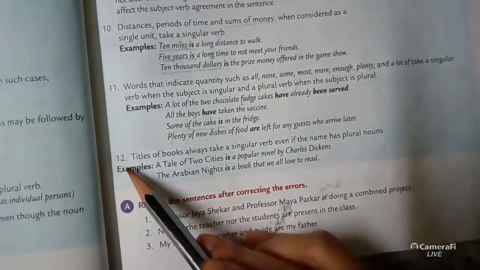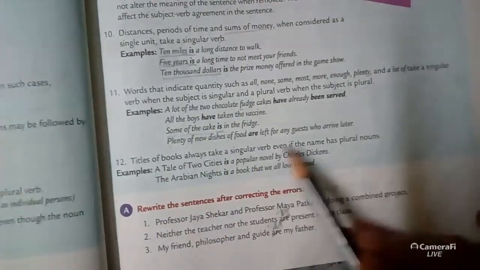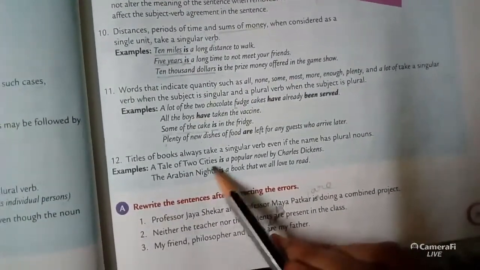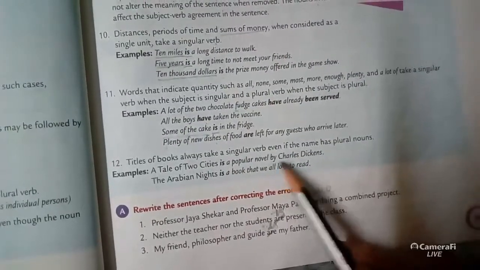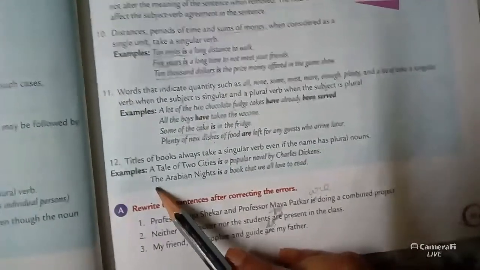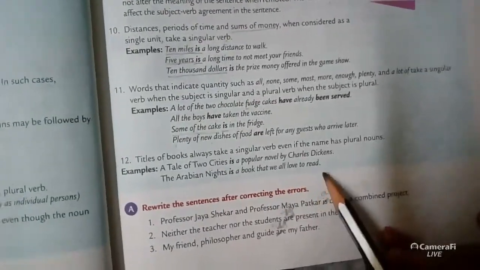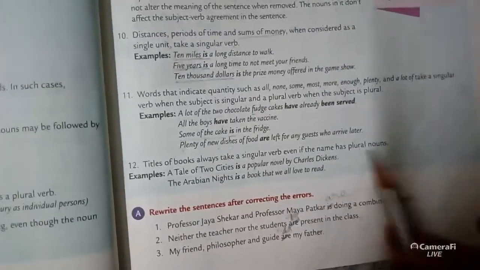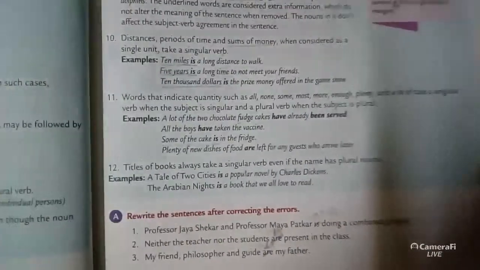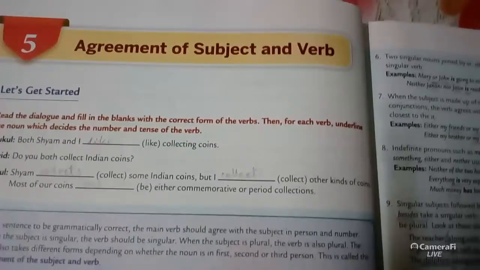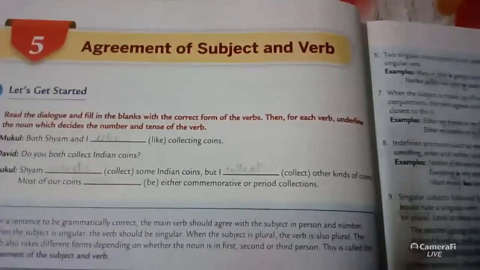Next is Rule 12. The title of a book always takes a singular verb even if the name has plural nouns. A Tale of Two Cities is a popular novel by Charles Dickens. The Arabian Nights is a book that we all love to read. So students, here we have learned 12 rules to write a correct sentence, and that is called agreement of subject and verb.